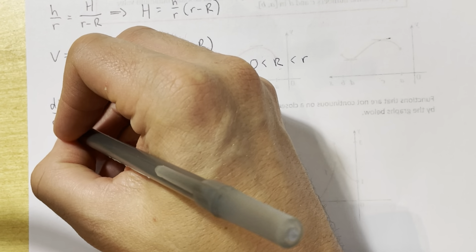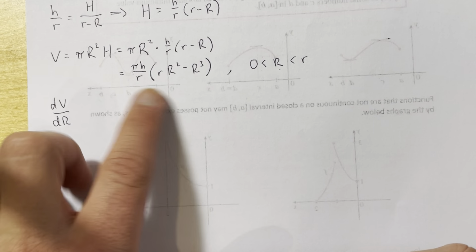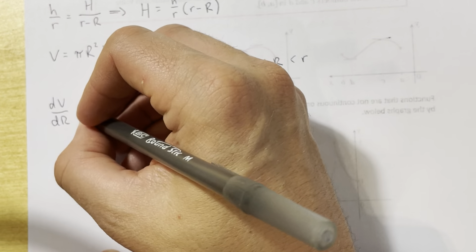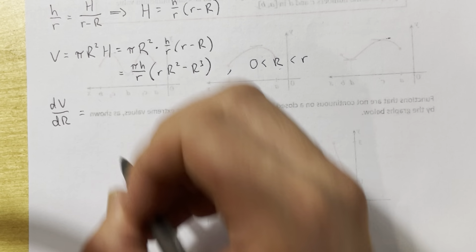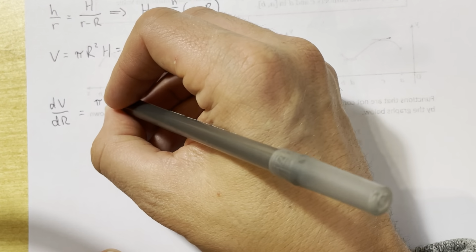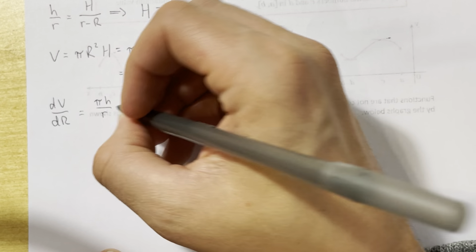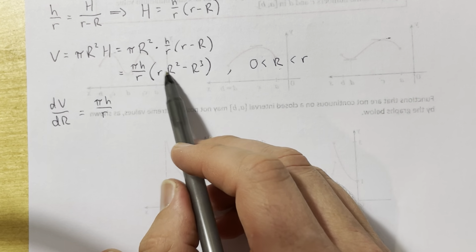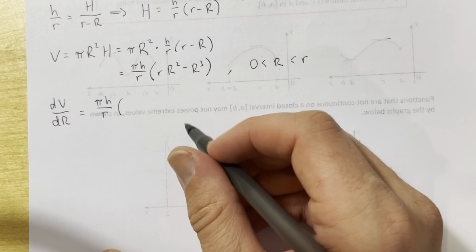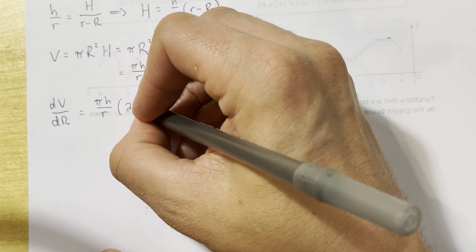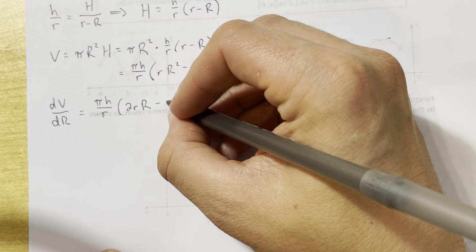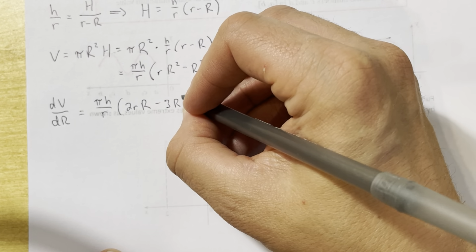So I'm going to take a derivative. I'm going to differentiate V with respect to big R. Remember, pi h over r is a constant, and so from the constant multiple rule for derivatives, that stays put. What's the derivative of this inside part look like? This is going to be 2 little r big R minus 3 big R squared.